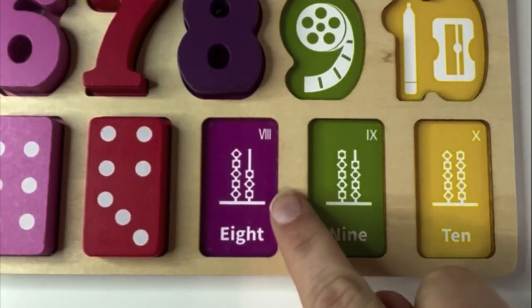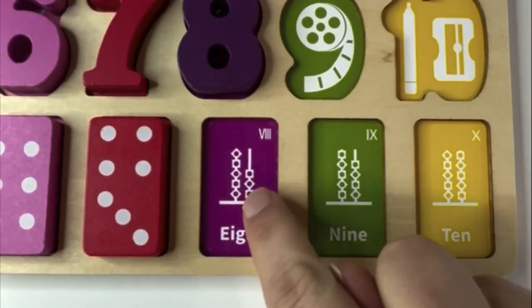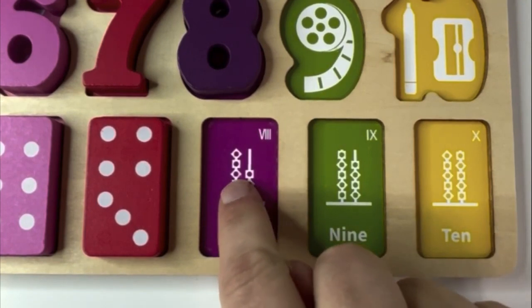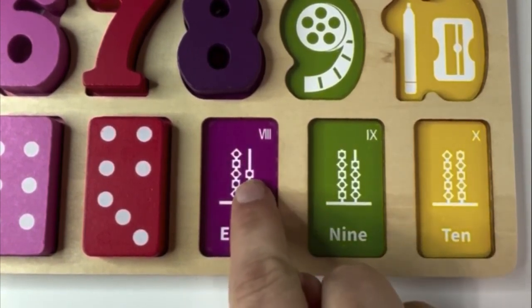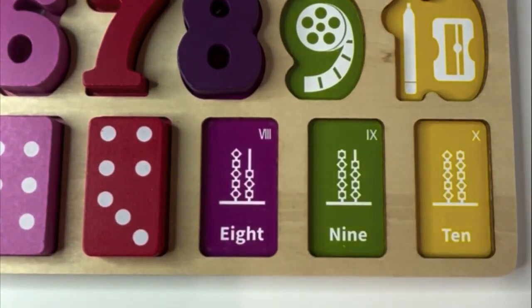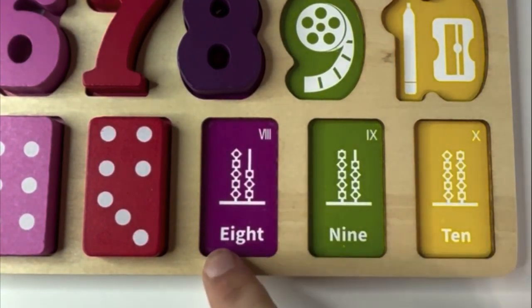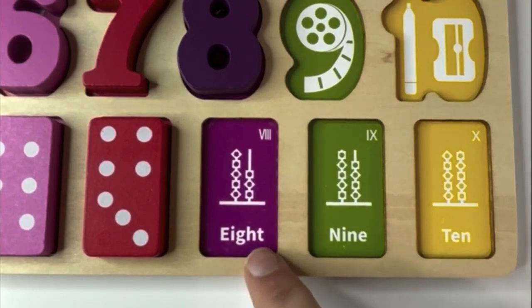Look, there's even more cubes now. Can you help me count? 1, 2, 3, 4, 5, 6, 7, 8. That's right, there's 8 cubes. And look, this is the number 8.